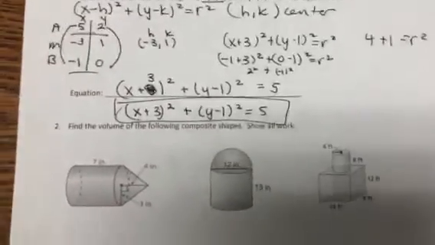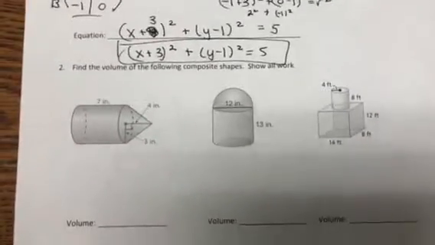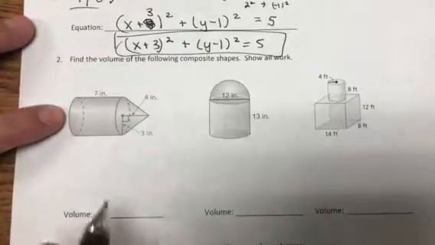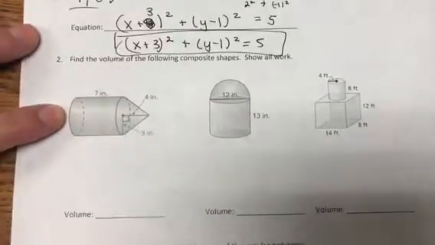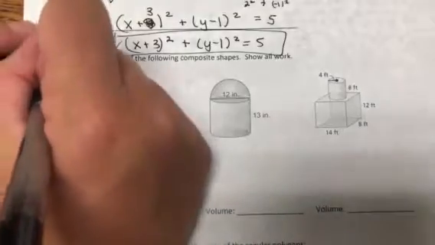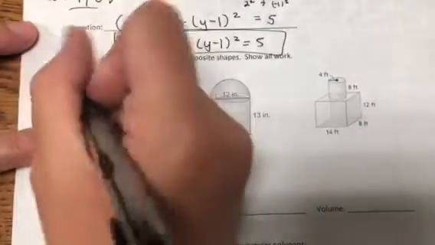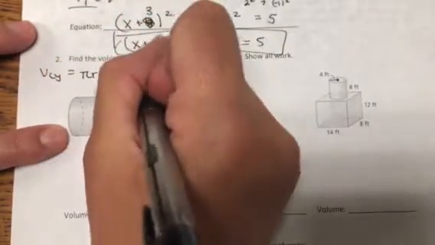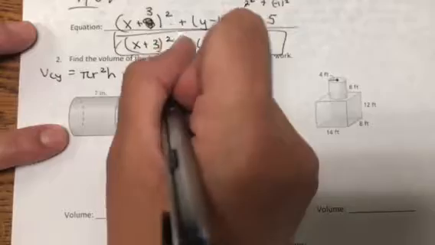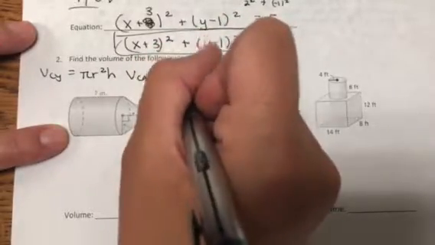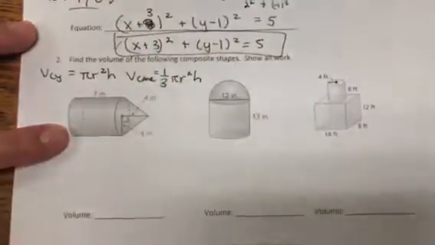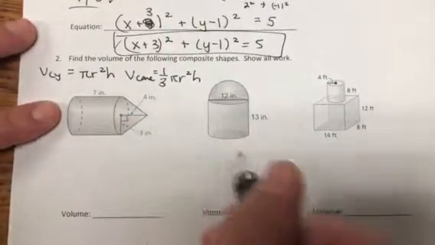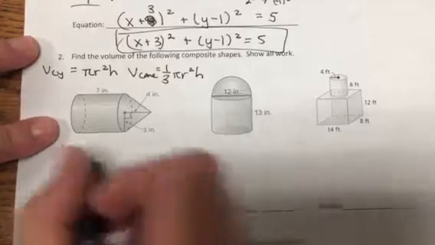All right, for question 2, you probably want to use your composite volume sheet. For the first one, in number 2, we have a cylinder with a cone attached. So the volume of a cylinder is area of the base, pi r squared, times the height. The volume of a cone is 1/3 times area of the base, pi r squared, times the height. So very similar formulas. Honestly, I'm going to do all of this work in my calculator, but I'm going to write it out first.